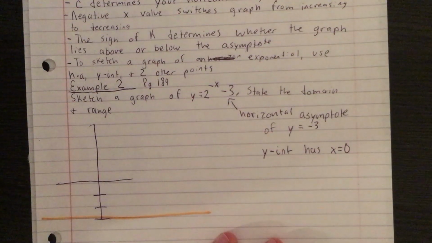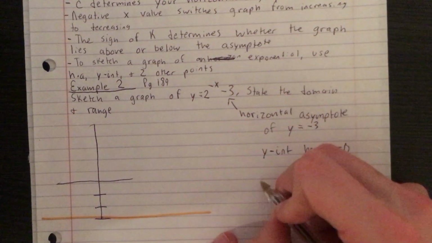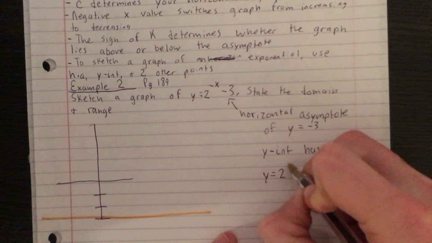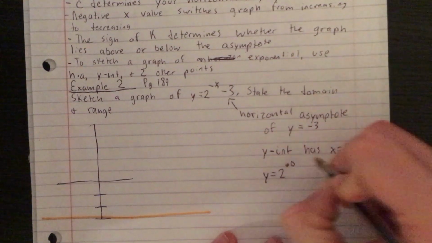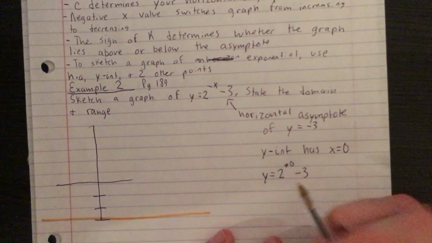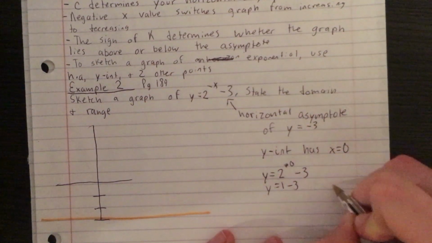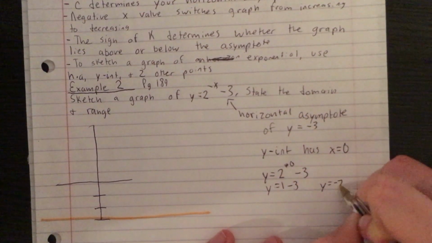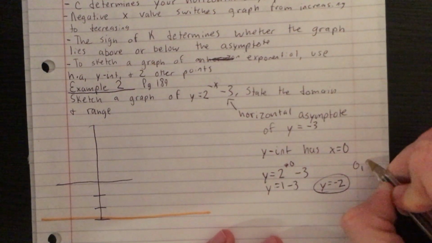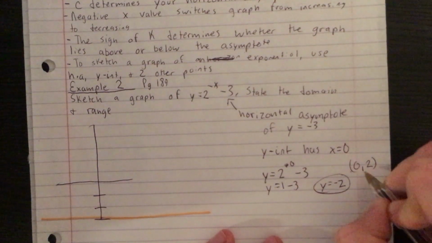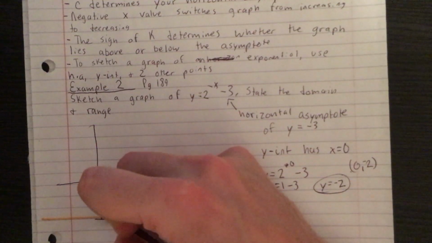So mathematically, we're going to say y equals 2 to the, we're going to plug in 0, the negative 0, which is just 0, minus 3. 2 to the 0 is 1. 1 minus 3, so we're going to get a y value of negative 2. So the y-intercept here is (0, -2). I'm going to mark that point right there.